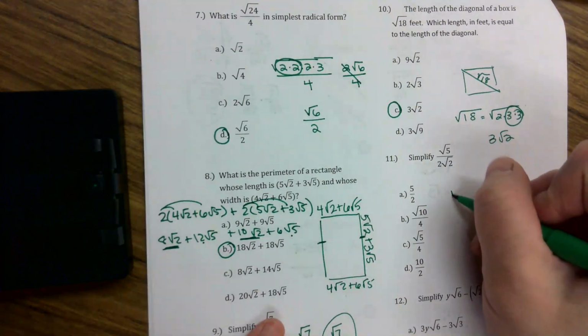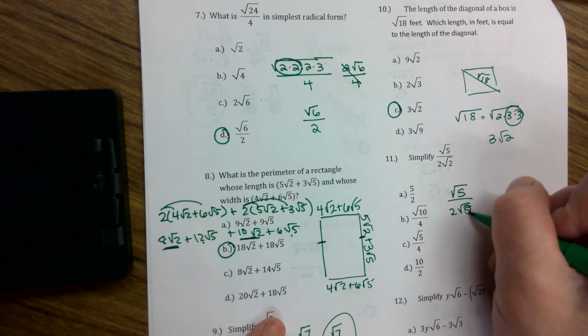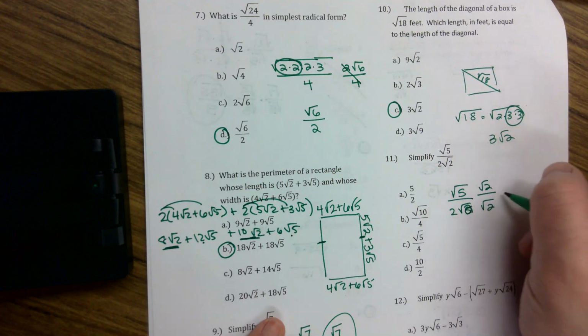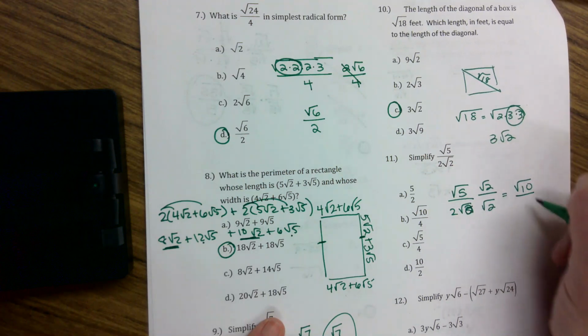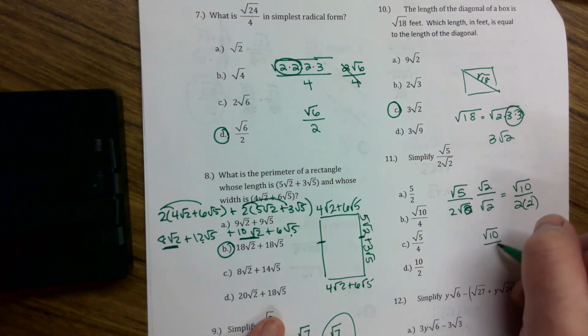Number 11, you need to rationalize the denominator. Oops. There's a root 2 on the bottom. We're going to rationalize it by doing the same thing to the top and the bottom. So it's going to be 2 times 2. So it's going to be root 10 over 4.